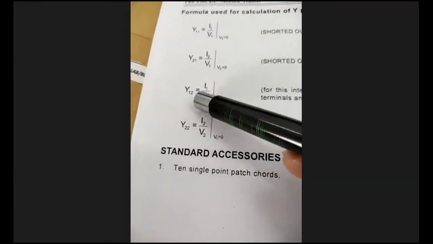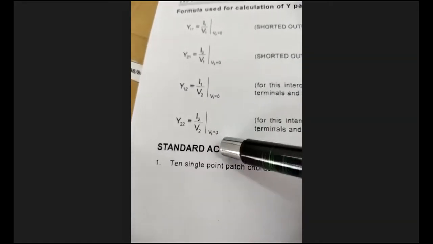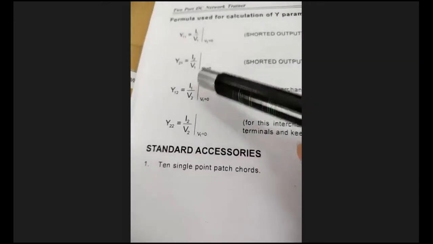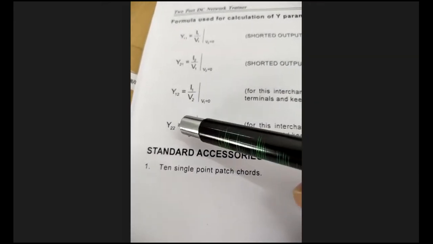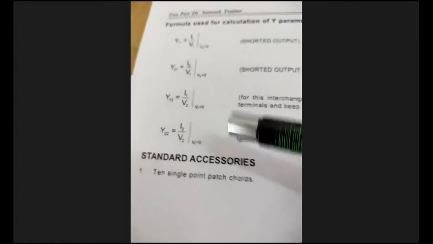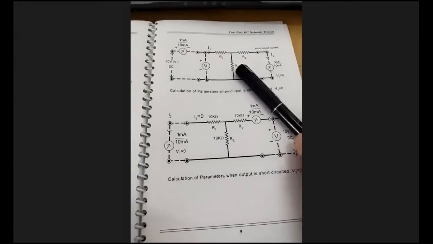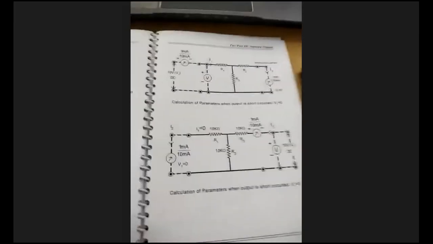So if we put the values, Y12 and Y22, the condition is V1 equal to 0. Here also V1 equal to 0. Then we can easily find out the values of Y12 and Y22, and our aim will be successful. Okay. I think till now no problem is there. Yes, sir. Okay.